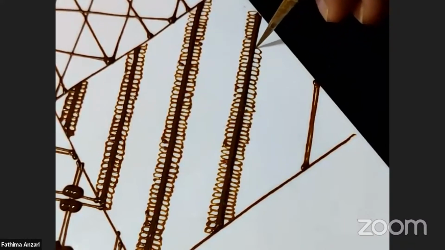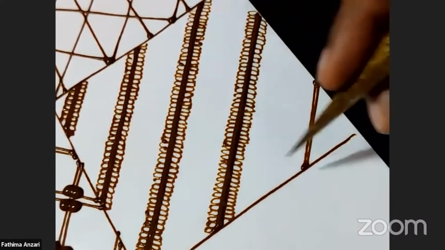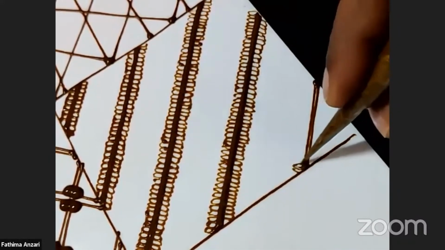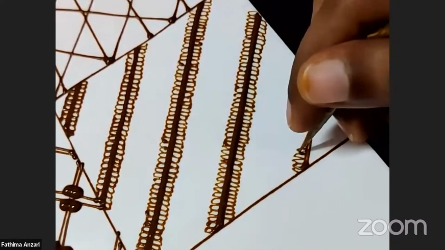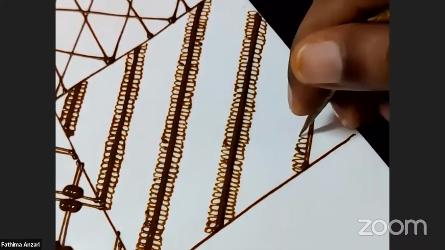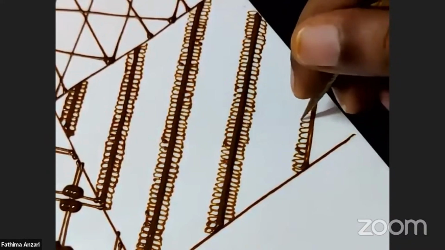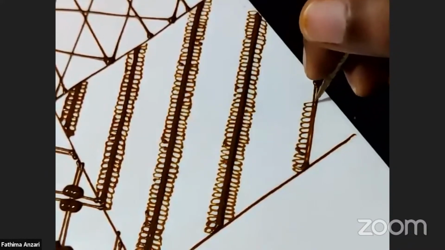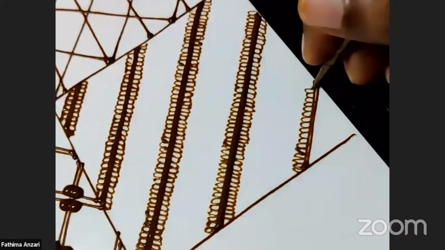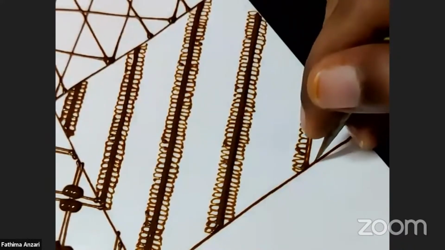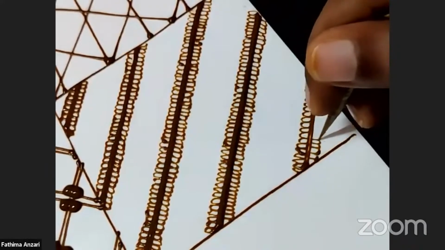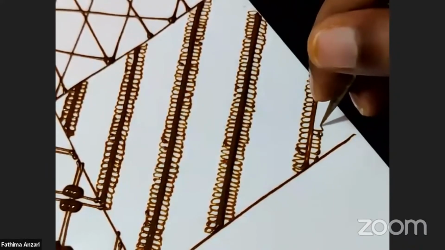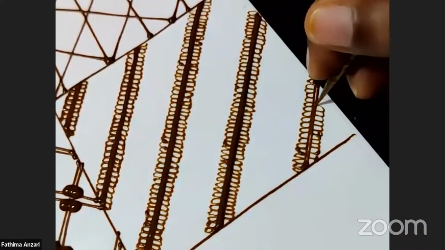This one is really slippery and sometimes you can't design properly. Everything should be perfect to design on this one. If you want the design to come out perfect, everything should be perfect, like the consistency of the cone and everything basic.